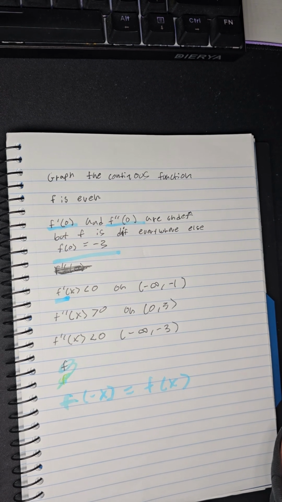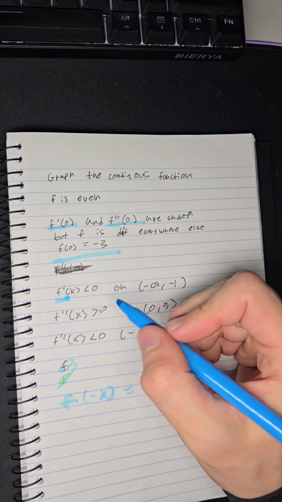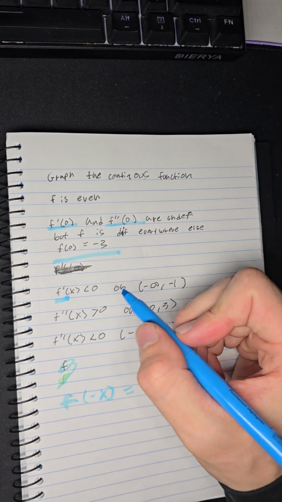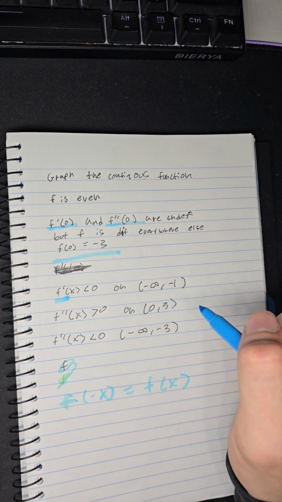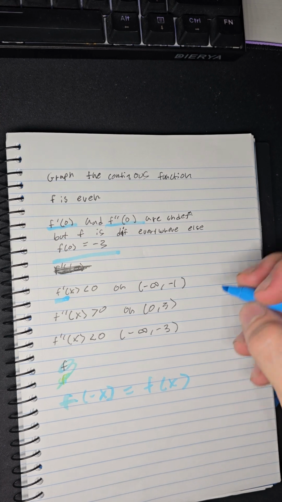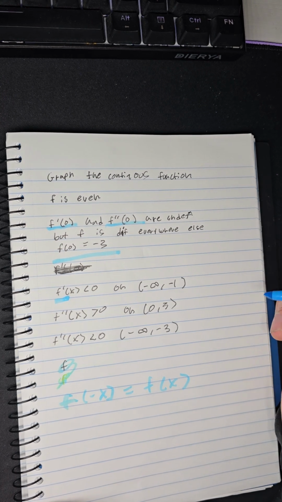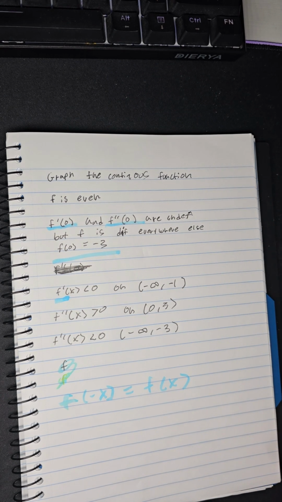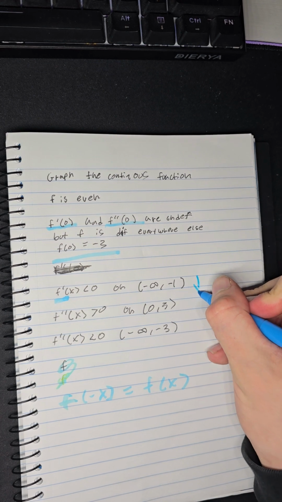Then we have this right here: f prime of x is less than 0 on negative infinity to negative 1. Then we know that the function is decreasing on that interval, so it's going down.